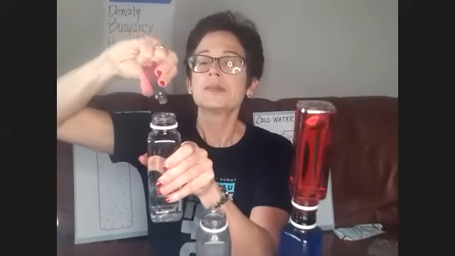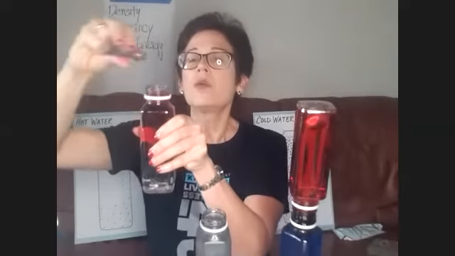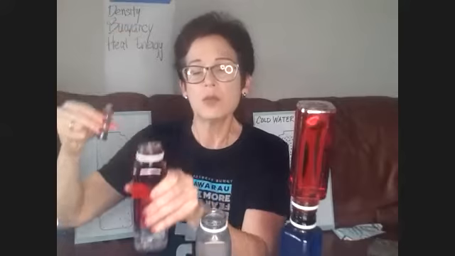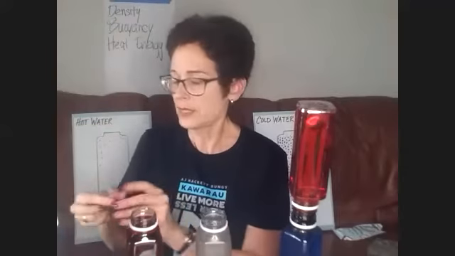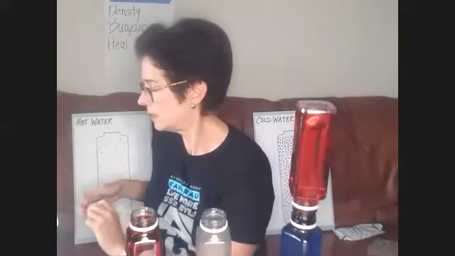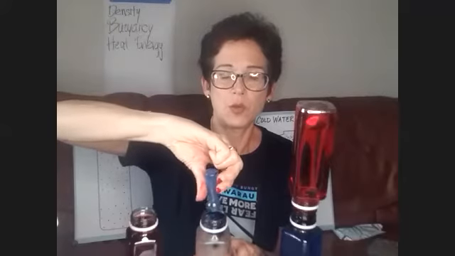So once again, I'm going to put the red food coloring in the hot water because I associate red with hot, and I'm going to put green food coloring in the cold water because I associate blue with cold.